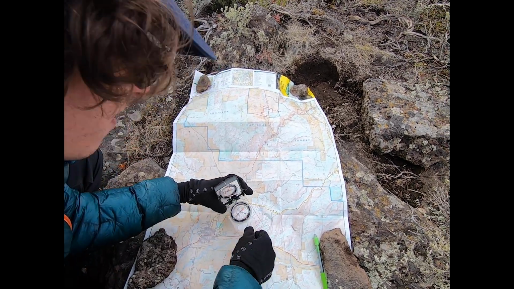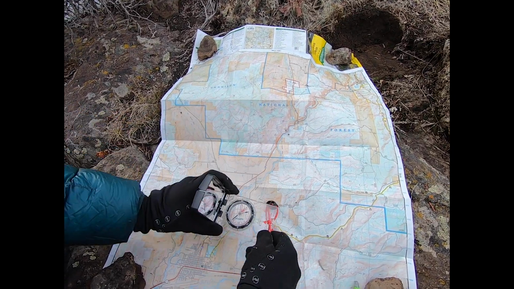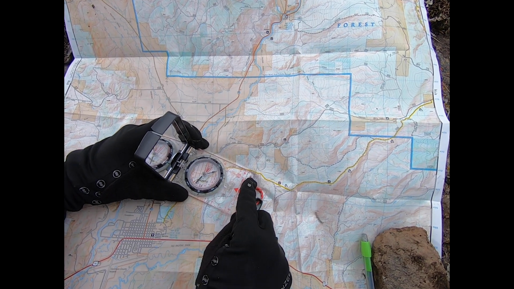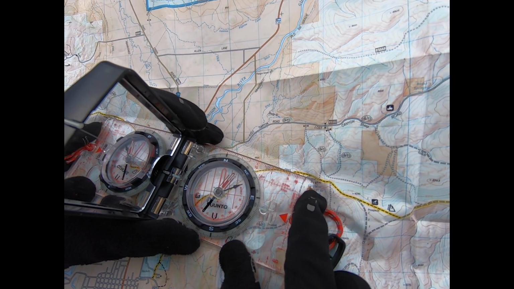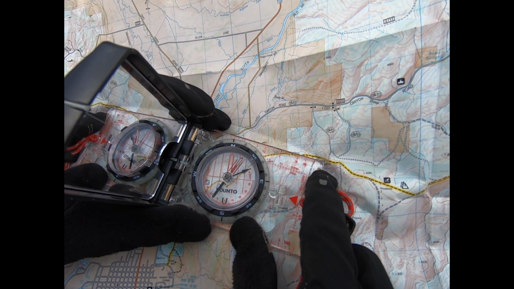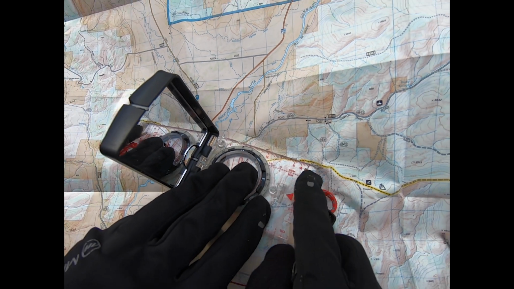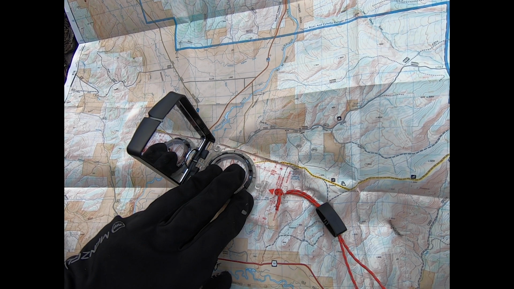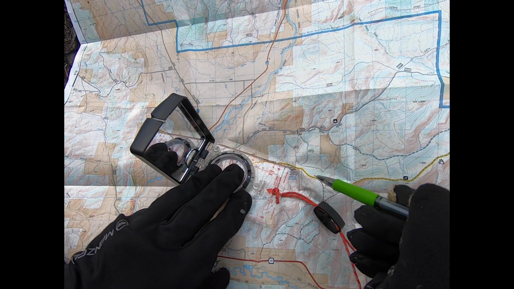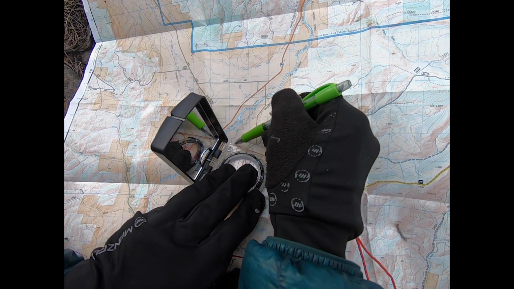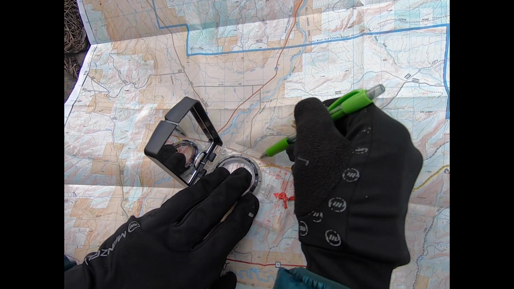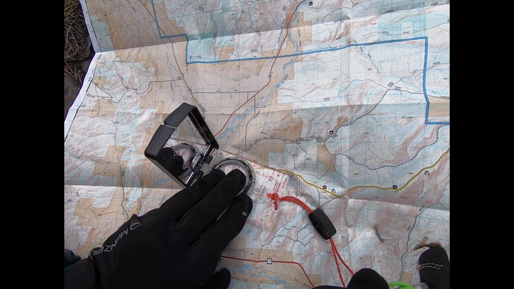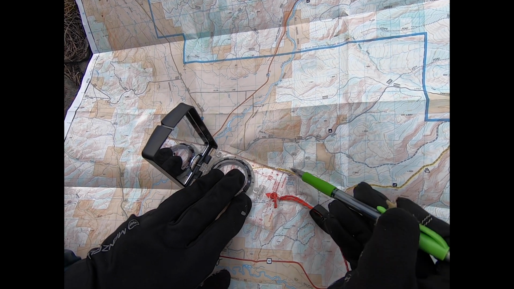So these meridian lines here on your compass, you're going to get the corner of your compass there and rotate your compass until these meridian lines are north-south. So now they're about north-south. It's a little bit bumpy here, so this won't be 100% accurate. The smoother you can do this on, the more accurate it'll be. So let's draw that on there. And now we just plotted a 281 degree bearing from Signal Peak.